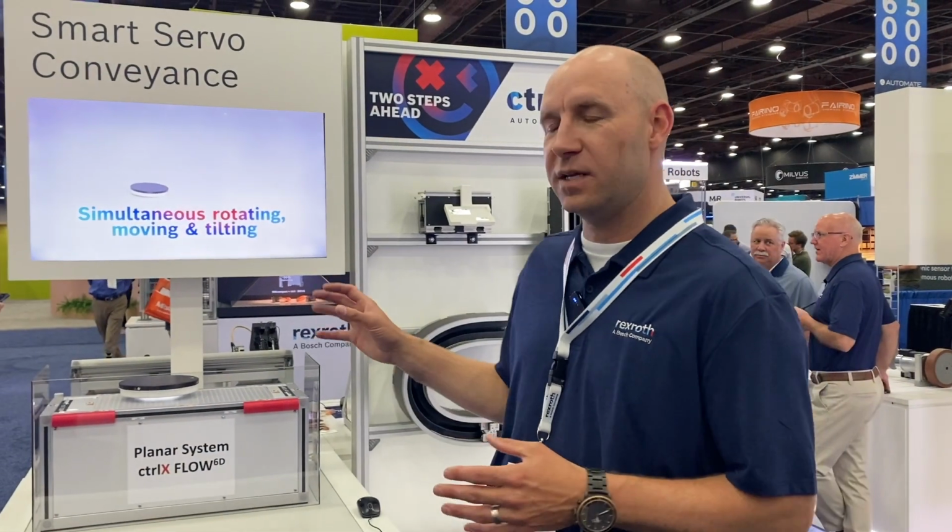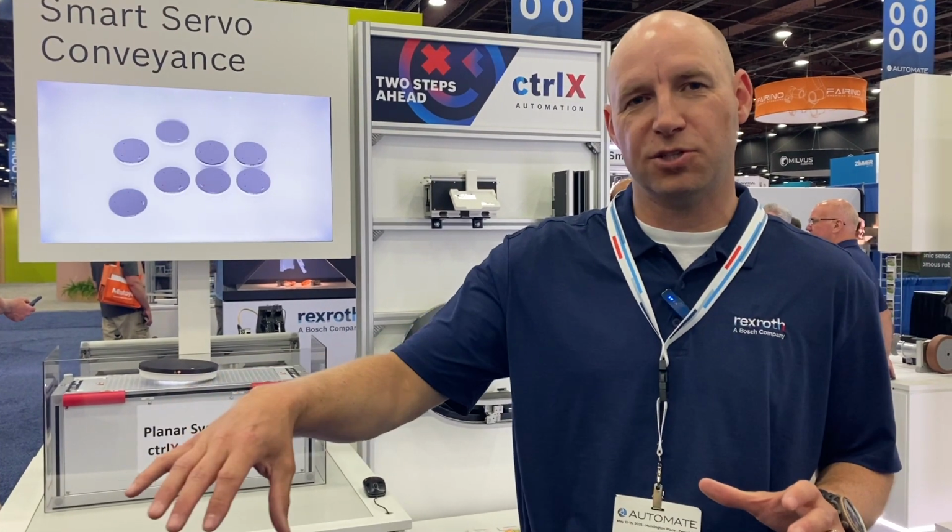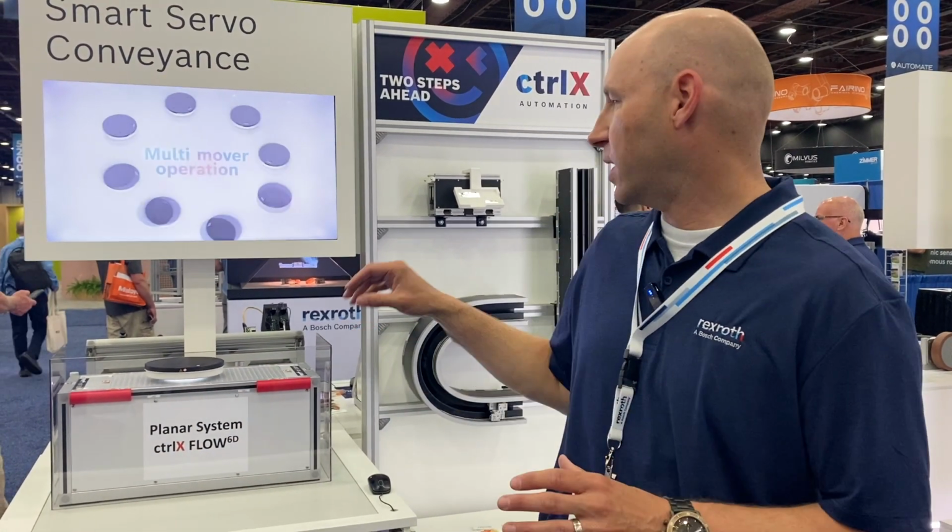Within the flow system, it's really designed as a carrier system. So you build the machine around that system, but no longer is a transportation system just a standard point and shoot application. We can actually motion in and around everything as we go.